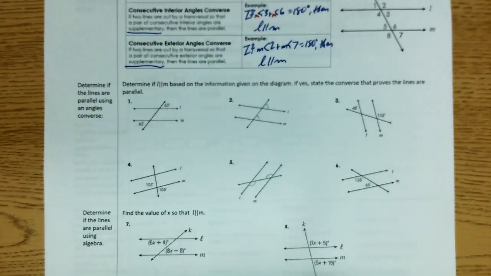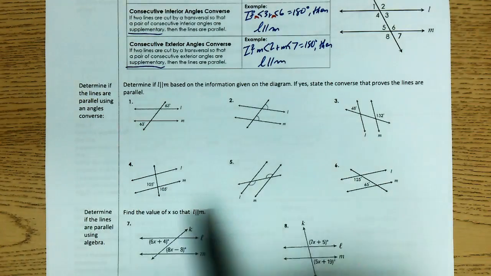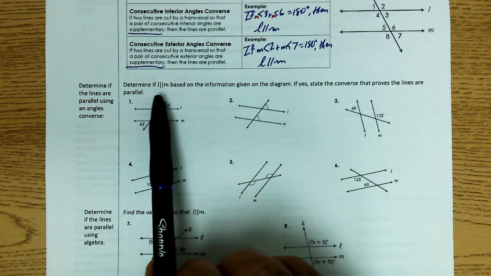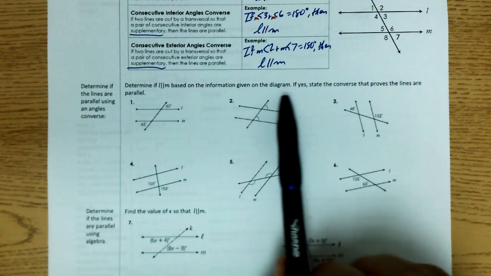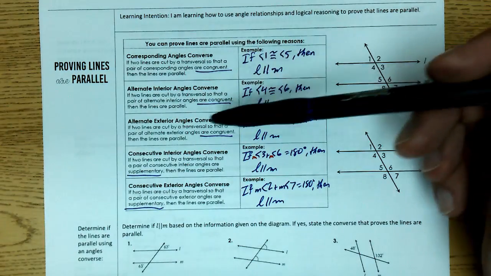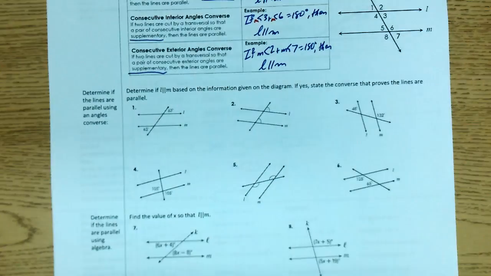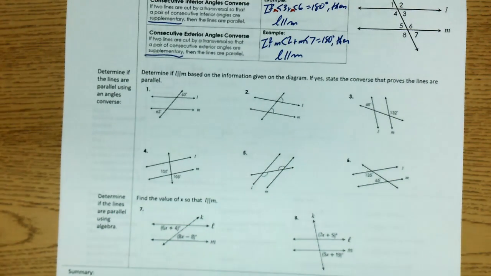Now let's look at these first set of problems here, these first 6. Determine if lines L and M are parallel based on the information given in the diagram. If yes, state which one of these proves the lines are parallel. I'm going to give you a quick hint. If your two angles are both on the same line in terms of the parallel line, you can't prove anything. Doesn't mean that the other ones are all right, but you just can't prove anything if they're on the same one. So like how this one, number 1.